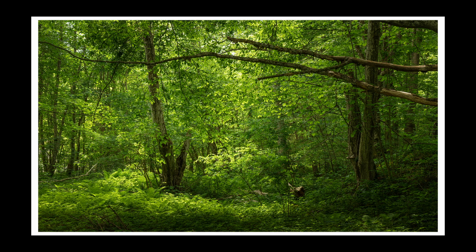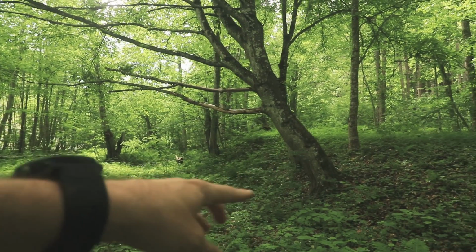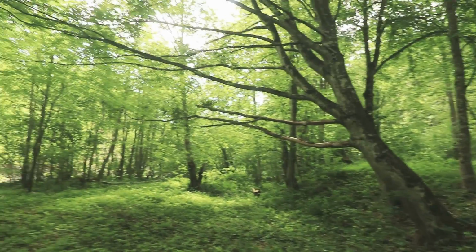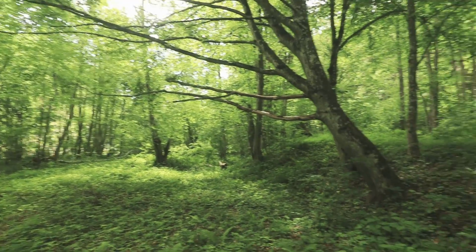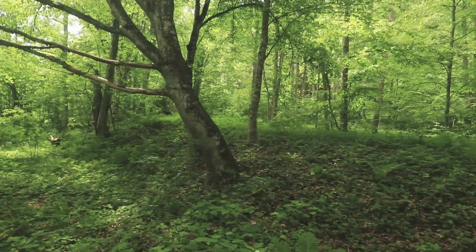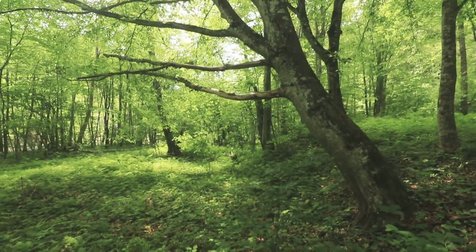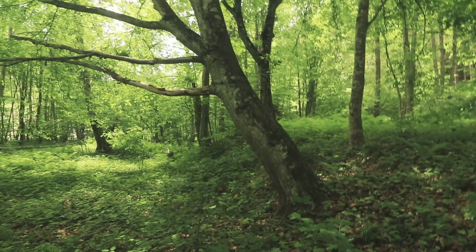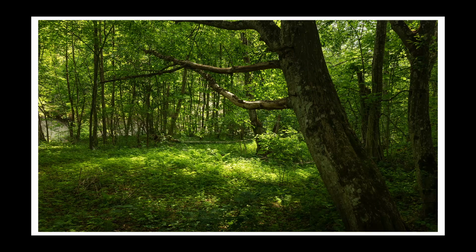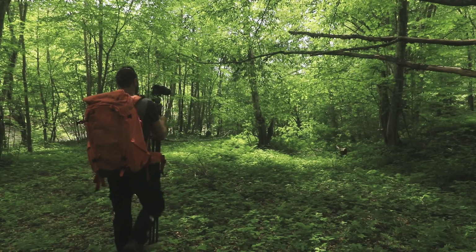If you're doing portrait photography, you can also place a subject right there near the trunk of the tree. So it's a theme, if you want. These are some elements that you can search for in the forest, and for example, from this area it also looks really interesting.